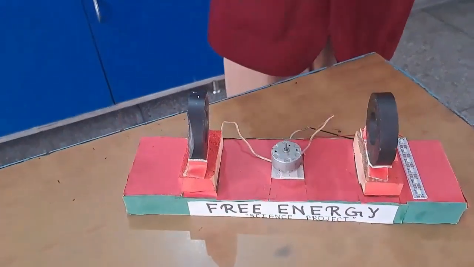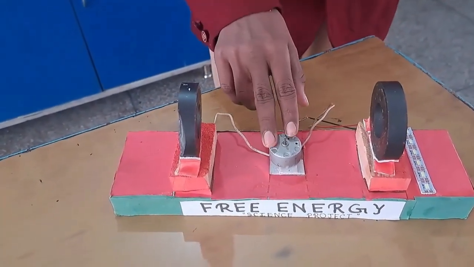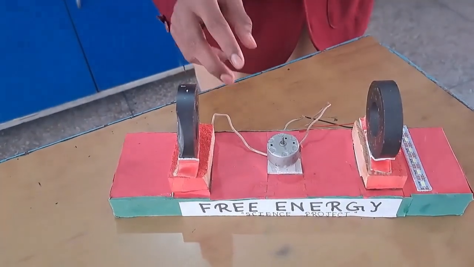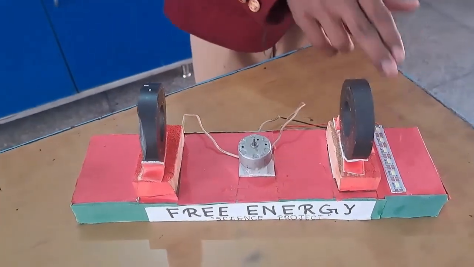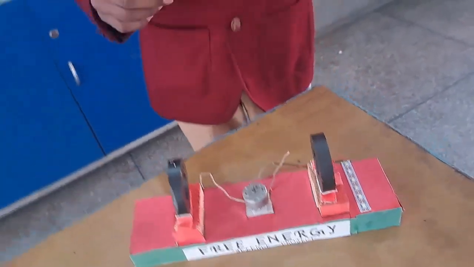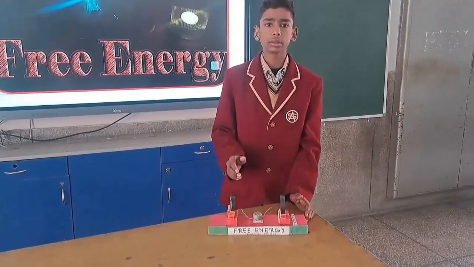Two big magnets generate the energy, a motor, a stick, two pieces of wire, a small magnet and a light. When they revolve this stick, the small magnet attracts the big magnet and it revolves continuously.